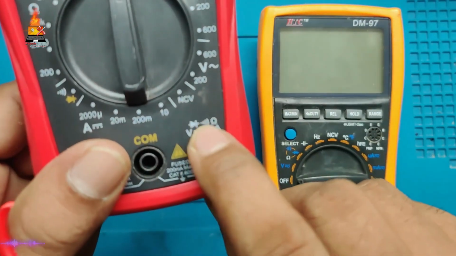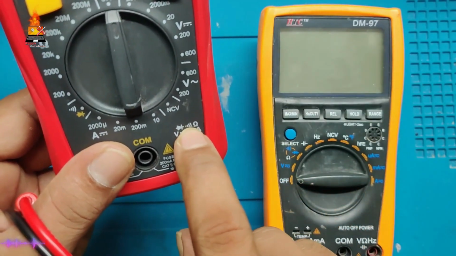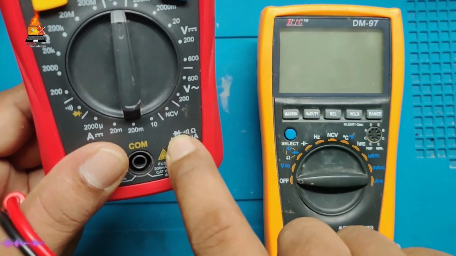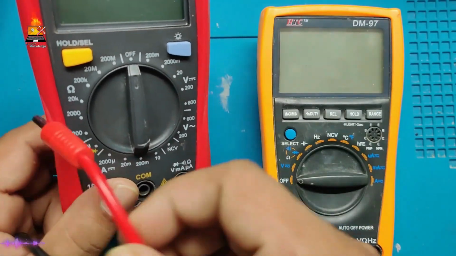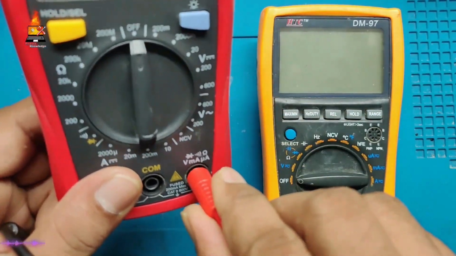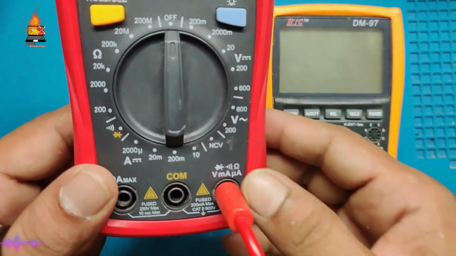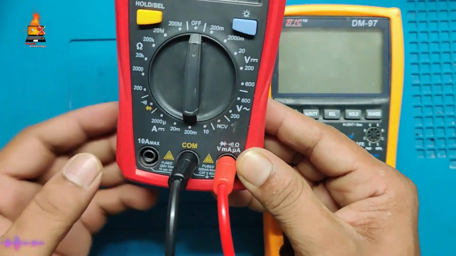So how will we install the cables in it? Look here, friends. Here the continuity and diode mark is showing. What do we have to put on this mark? The red probe. So I will put the red probe here. And what is showing here? COM. What do we have to put in the COM? The black probe. Okay, black probe installed.